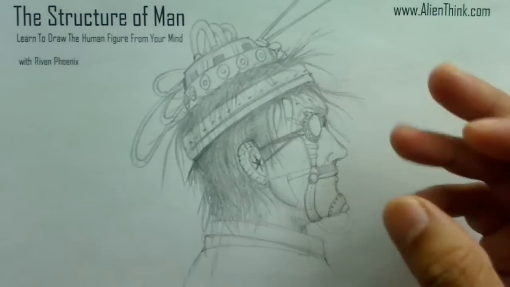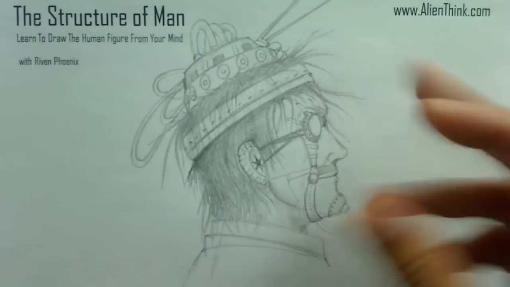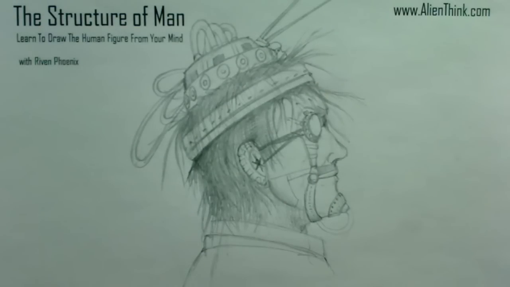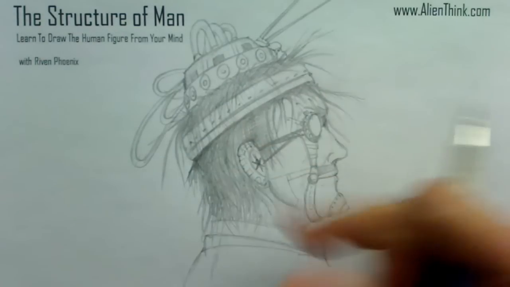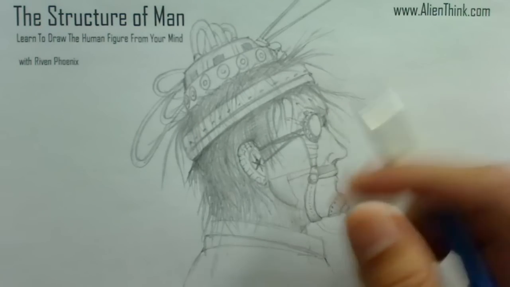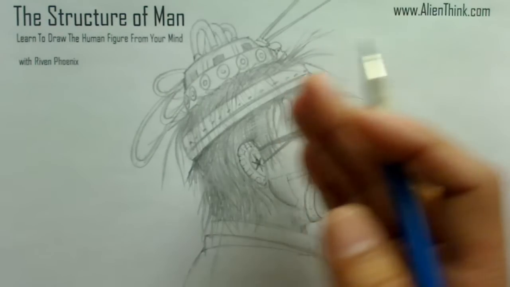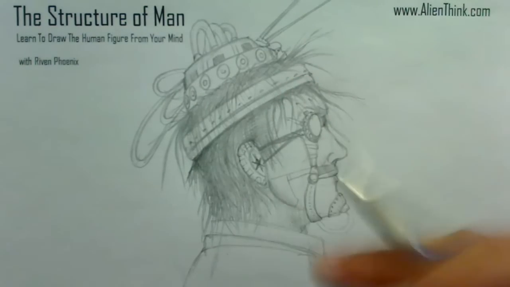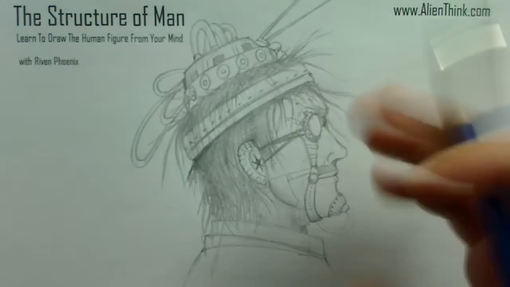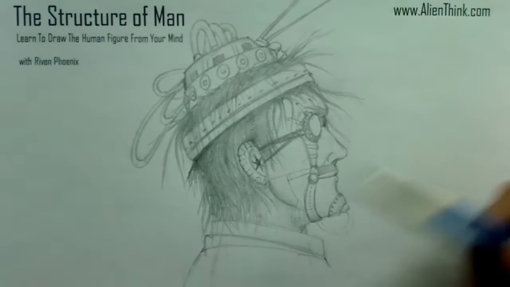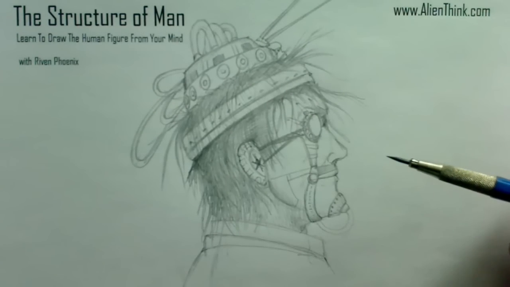Okay, so in the previous lesson, I showed you how you can just use the basic formulas that we've understood so far of creating the human skull, and here we had created a character design. So here I've just cleaned it up a little bit, showing you that as you go through your drawing phases and processes, you can create different types of character designs, right?